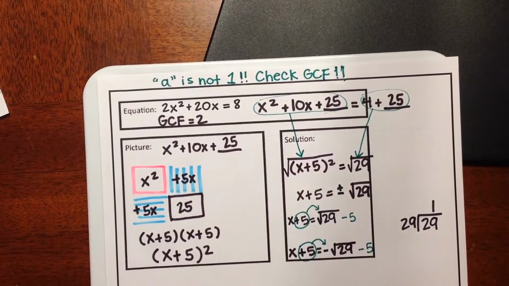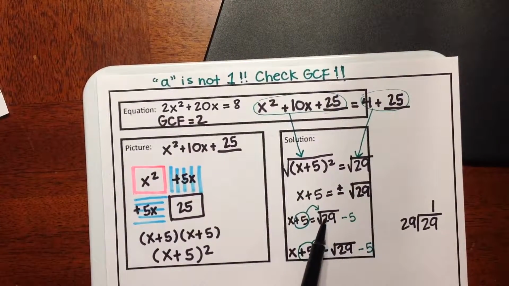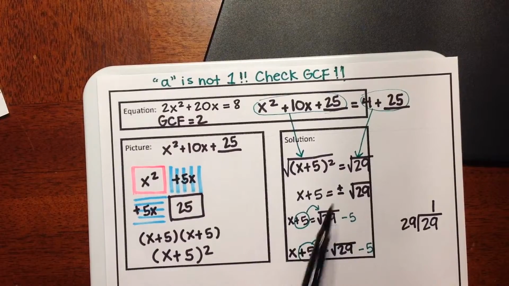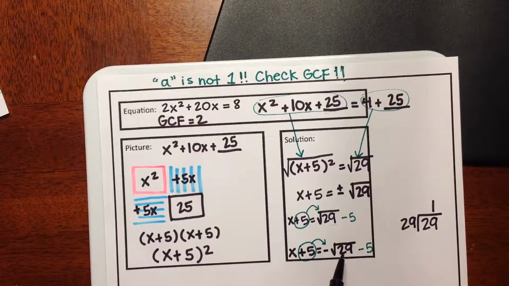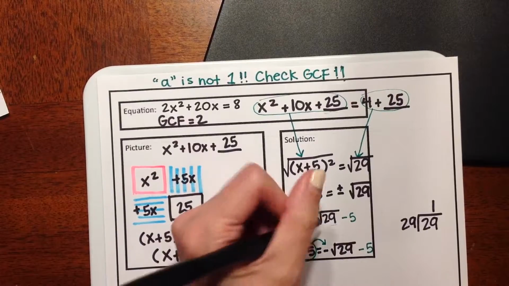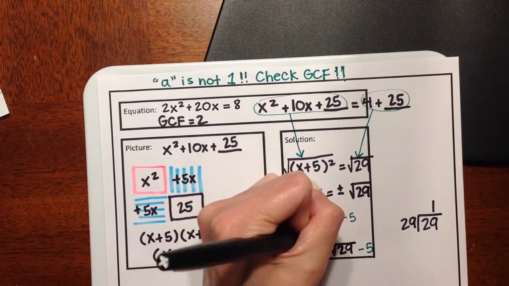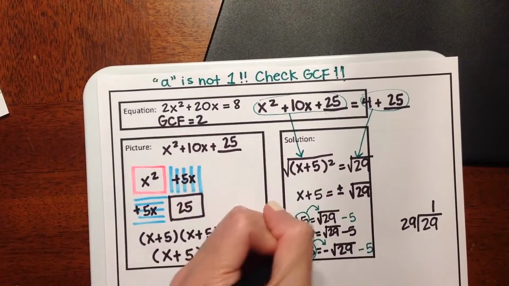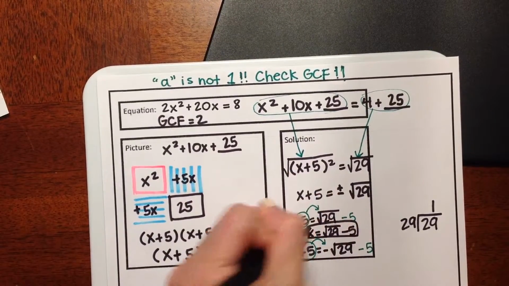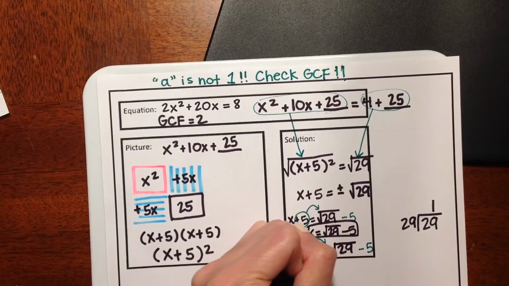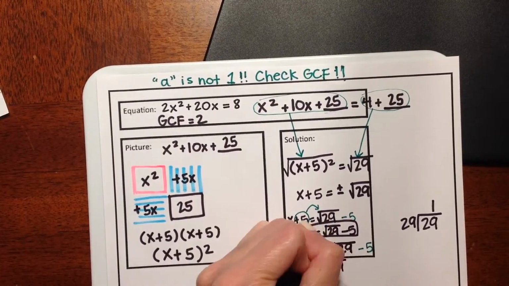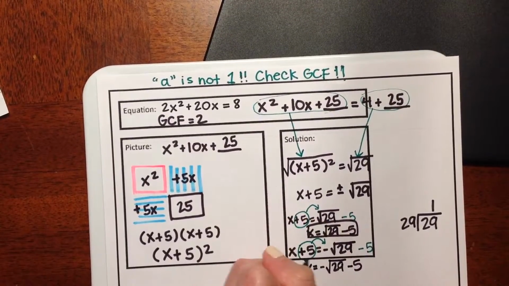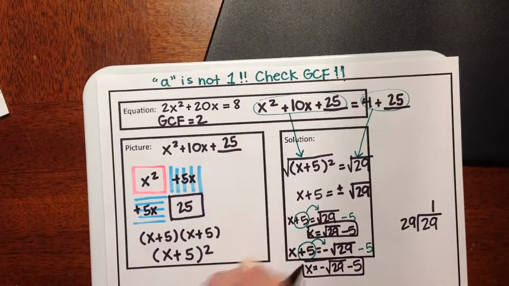And then I have to ask myself, can I combine like terms? Can I combine the square root of 29 with a negative 5? Can I combine the negative square root of 29 with a negative 5? And the answer is no, you cannot. So your final answer is going to be the square root of 29 minus 5 is one solution. And your second solution is going to be x equals the negative square root of 29 minus 5. And there are your 2 solutions.